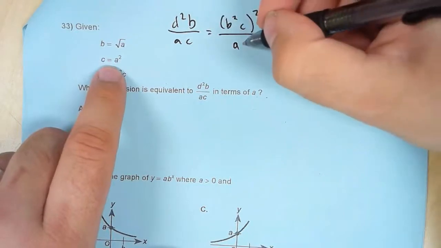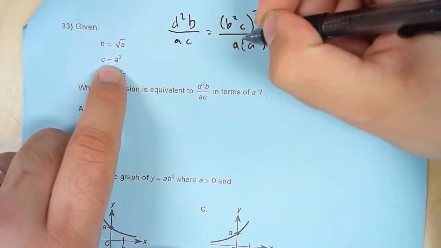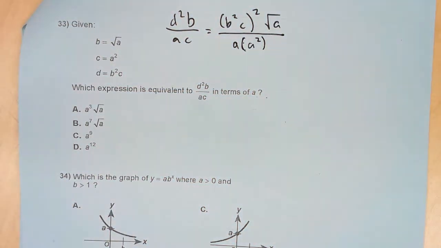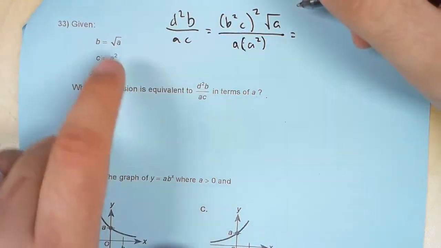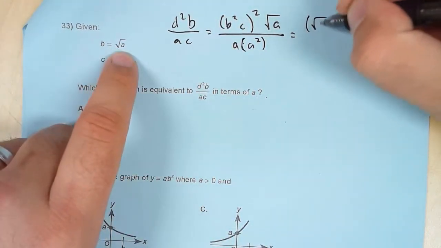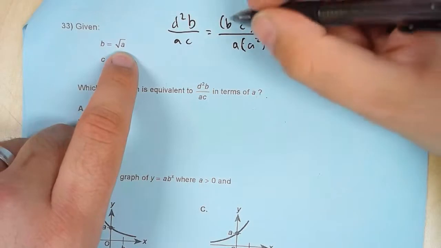And C is A squared. So let's do that. Okay, so we're not still on all A's yet. So I don't want to simplify until I get all A's. That might be the easiest thing to do. So I'm going to replace B squared. Well, B is the square root of A. So I'm going to have the square root of A squared.